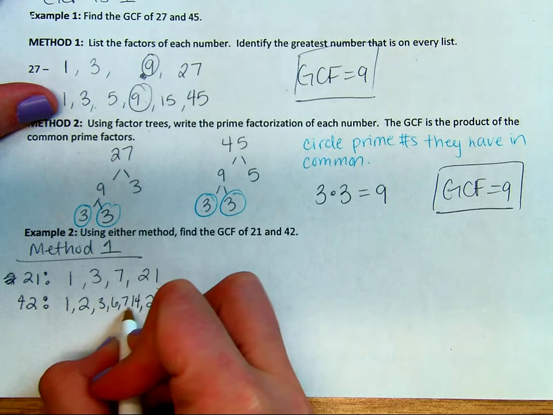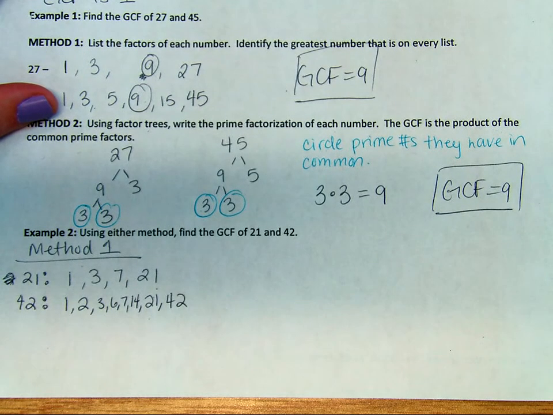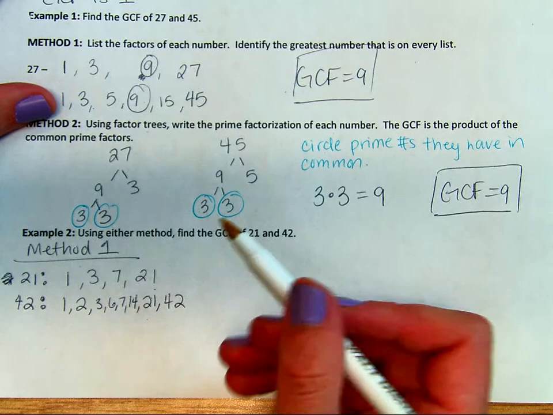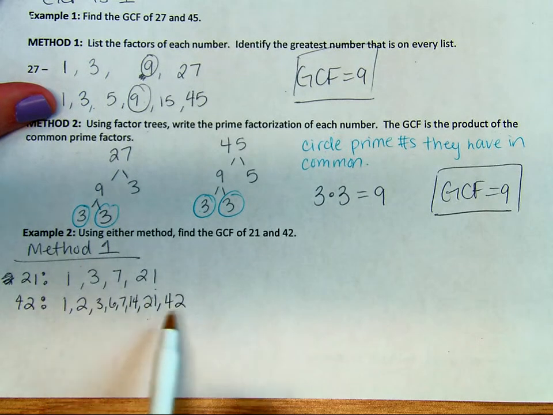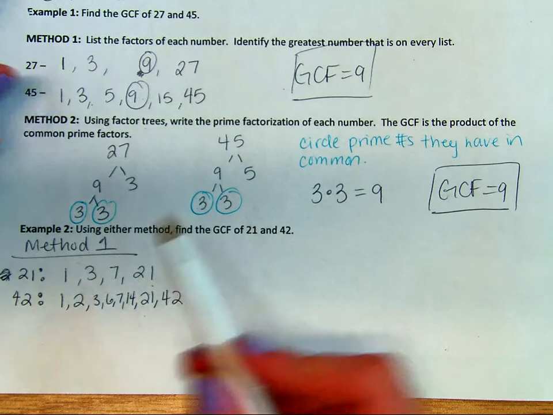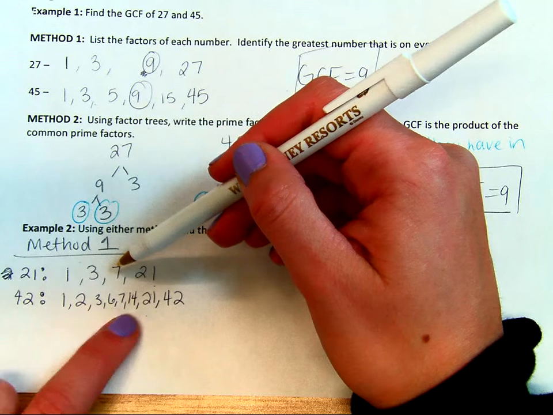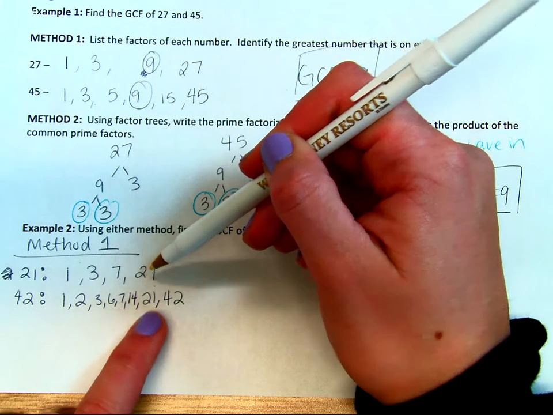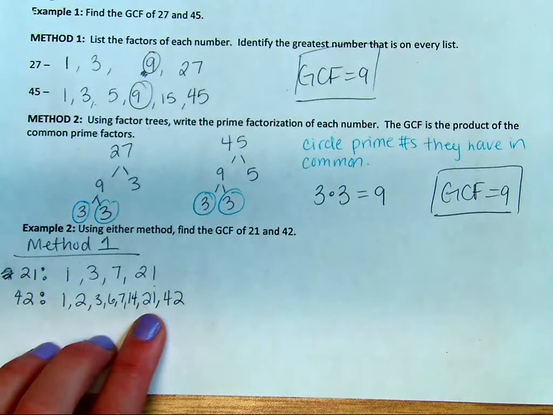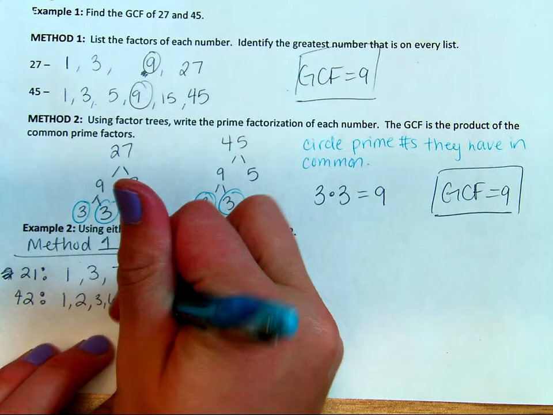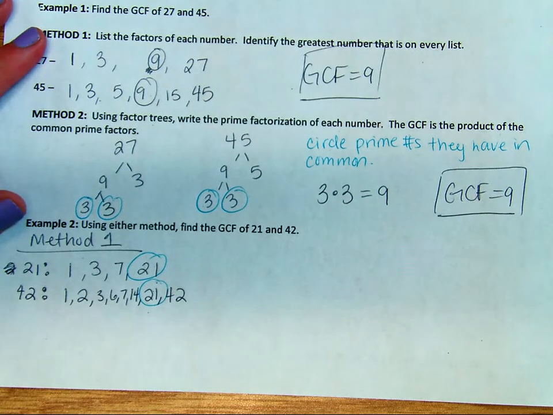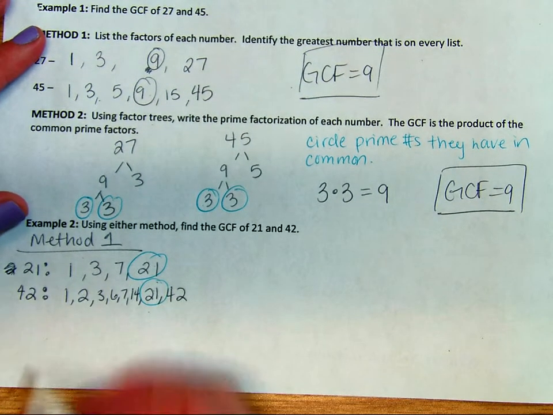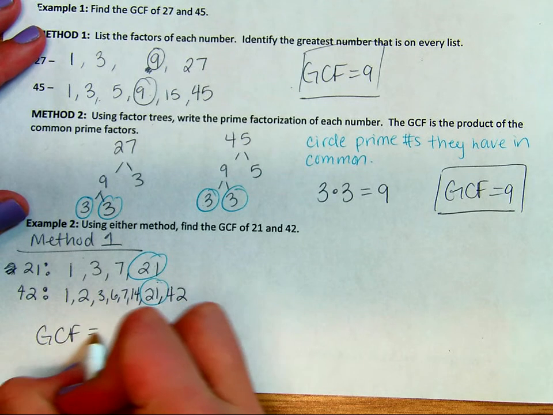Those are all my factors of 42. Looking at my list, they both have a 1, a 3, a 7, and a 21. 21 is the highest, whatever is biggest, so GCF equals 21.